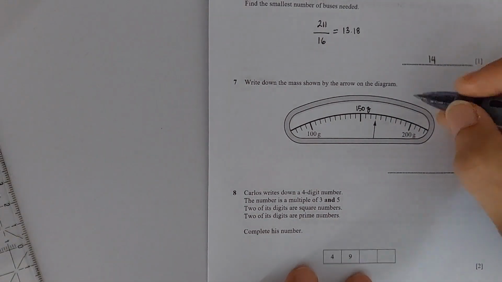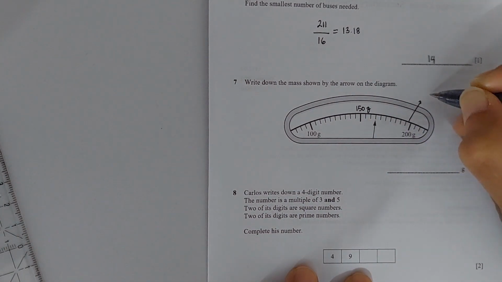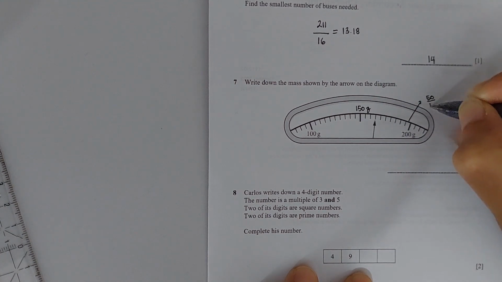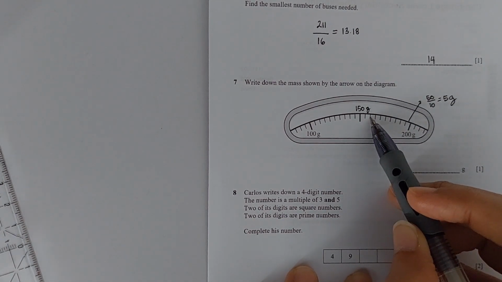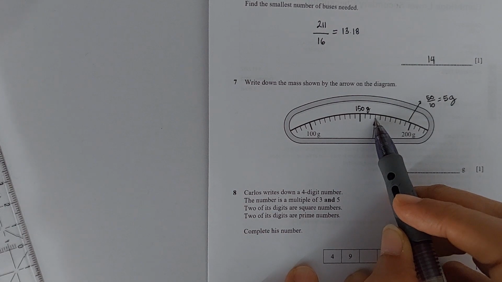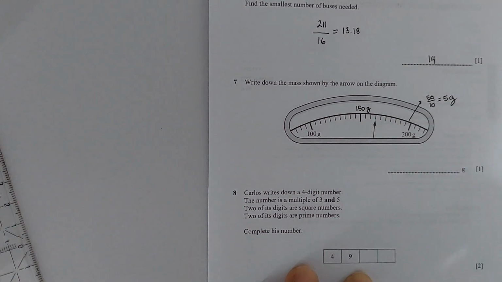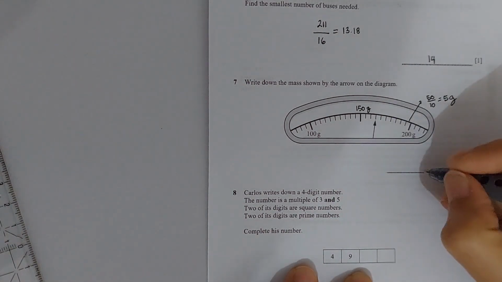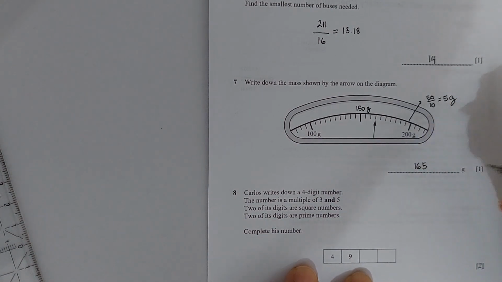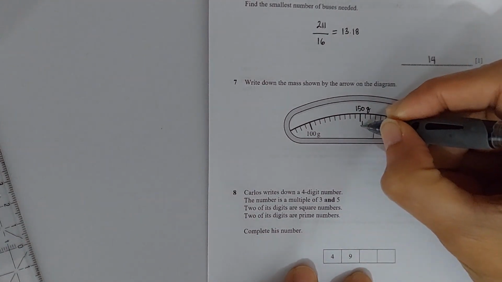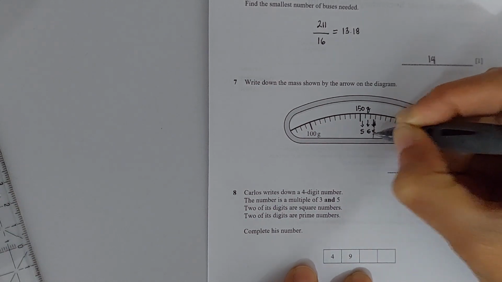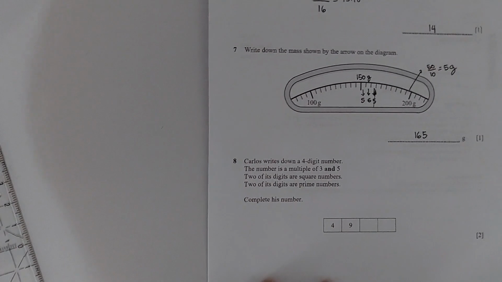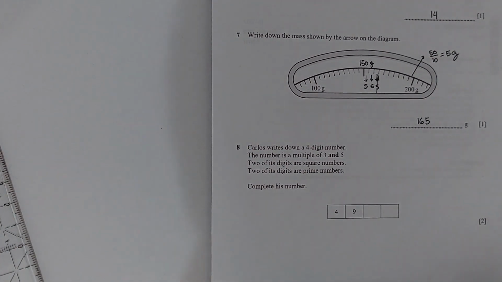It means, you know what? Each of the blocks here represents 50 divided by 10, which is 5 gram. So this one will be 150, and then 2 of these will give me 10, and then 1 of them will give me 15. So 150 plus 15 will be 165 gram. Okay, so this one will be 5, this one will be 5, this one will be 5. I hope that you do get it. And then we go to the next one.